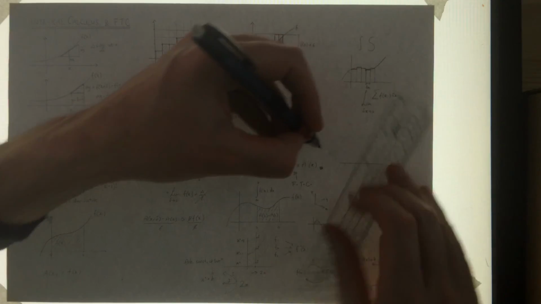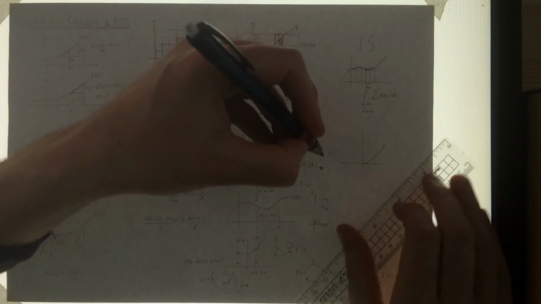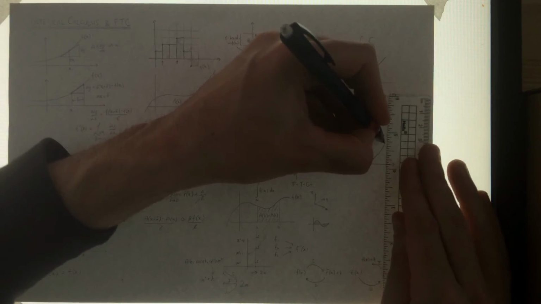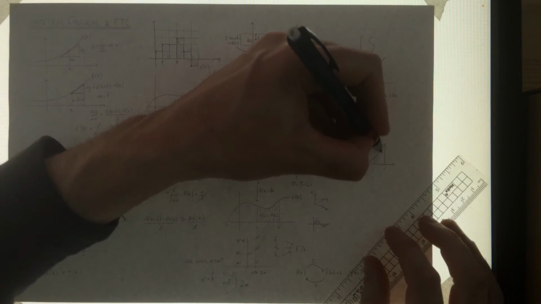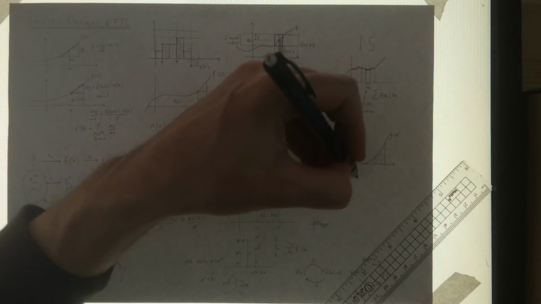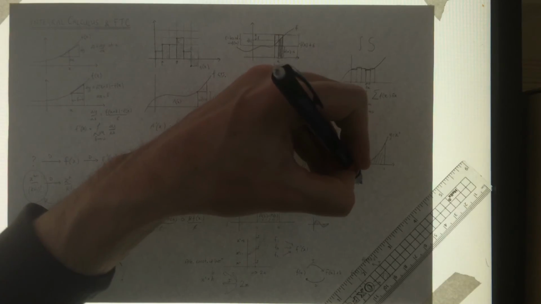Finally, let's give a quick worked example. So calculate the area underneath y equals x squared from 0 to 1. So we need to integrate x squared from 0 to 1 with respect to x.